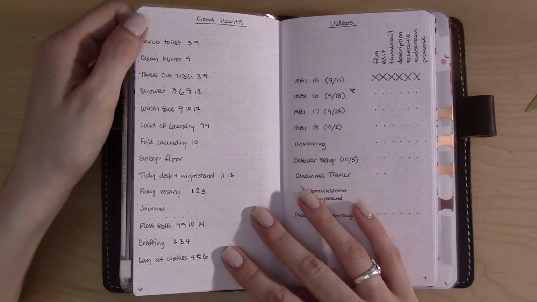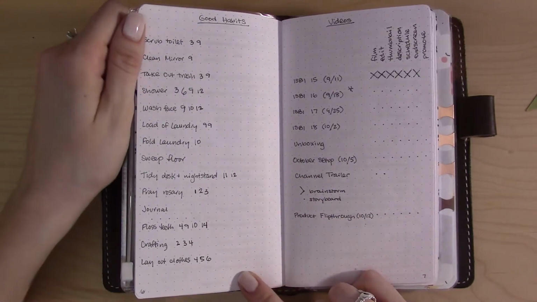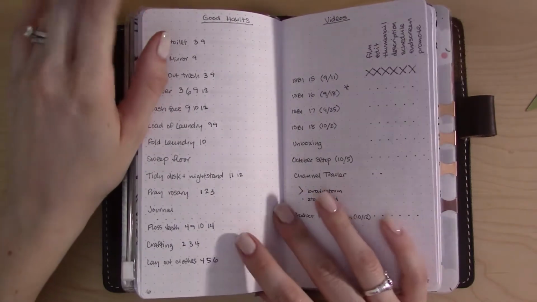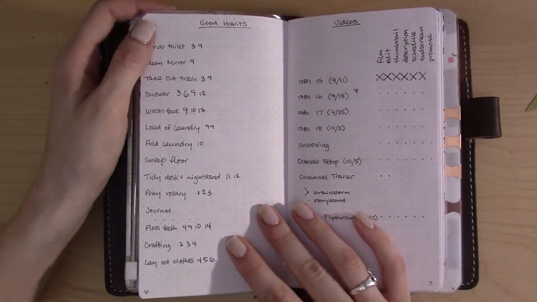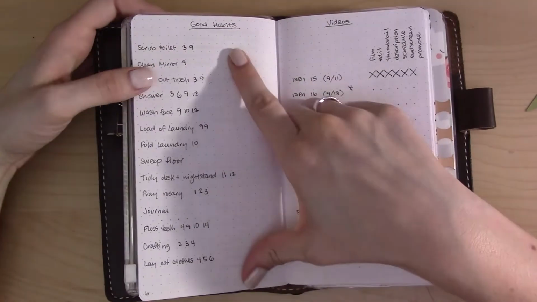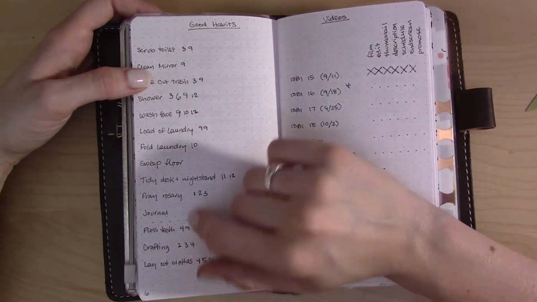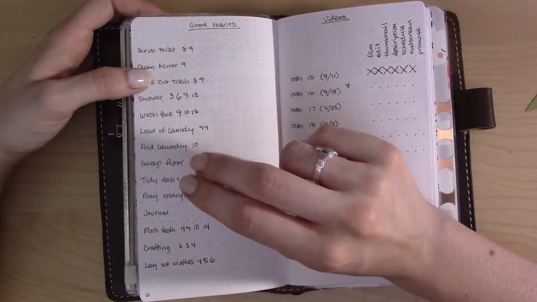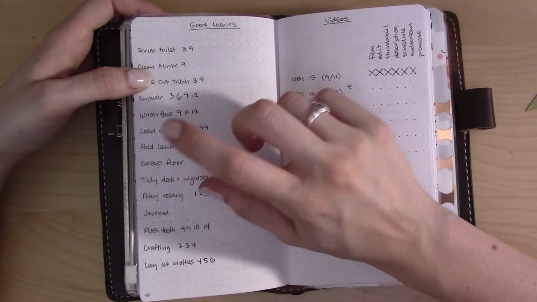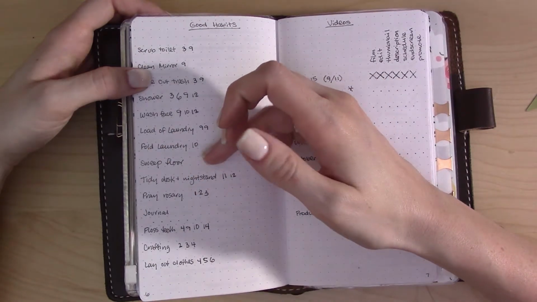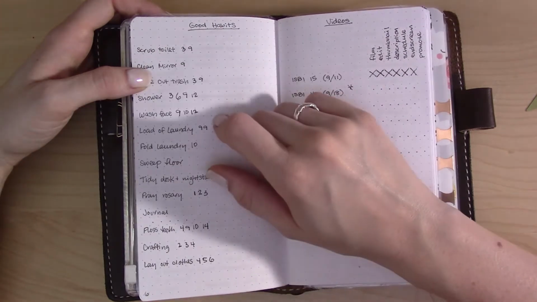Then here's where we get into a little bit of the wild spreads that are not part of the basic system. This, as I mentioned at the time, is called a quantity tracker, created by Bujo Boosted, or the Boosted Journal here on YouTube.